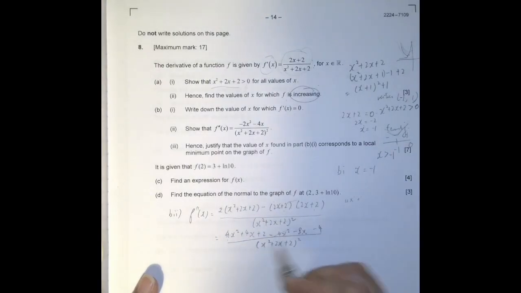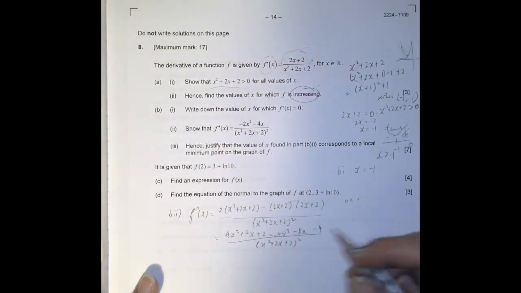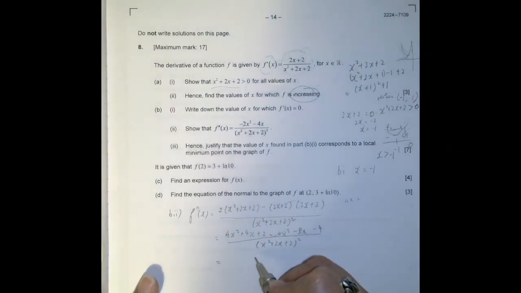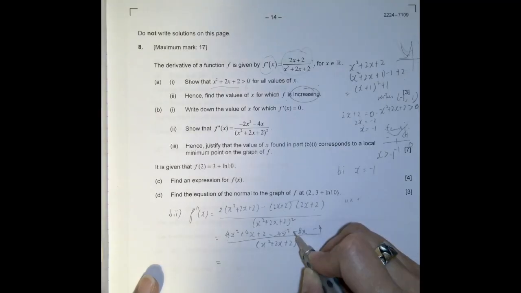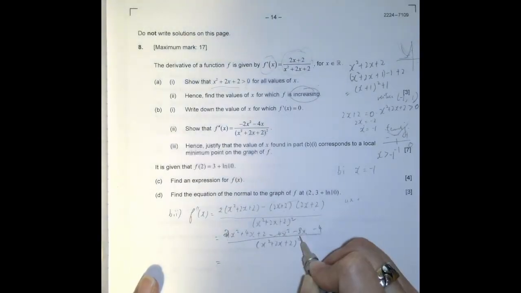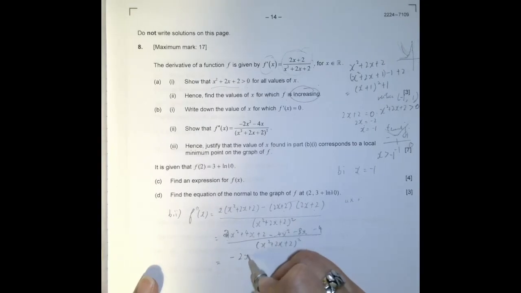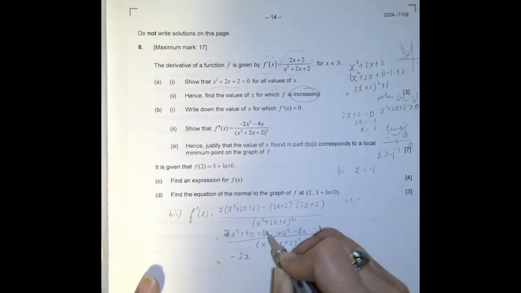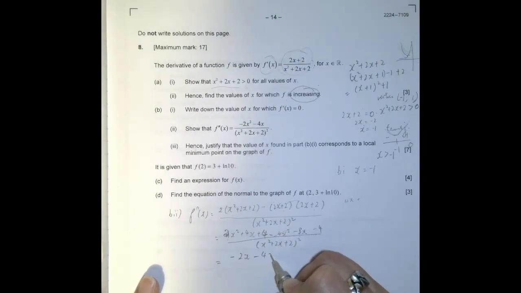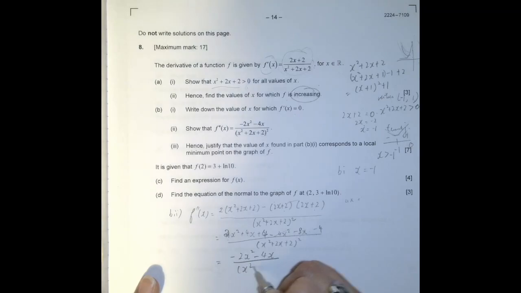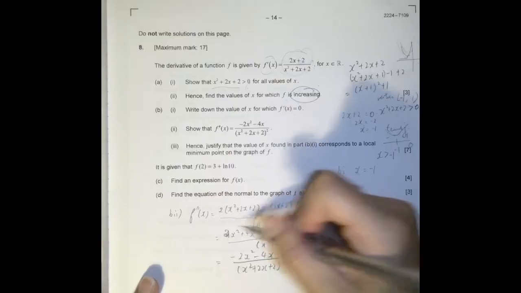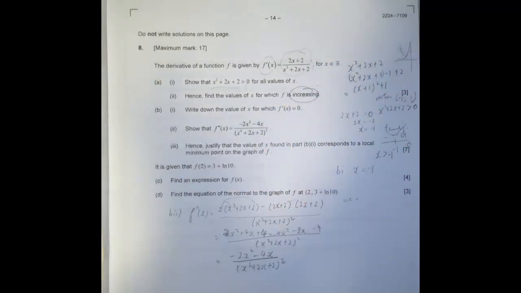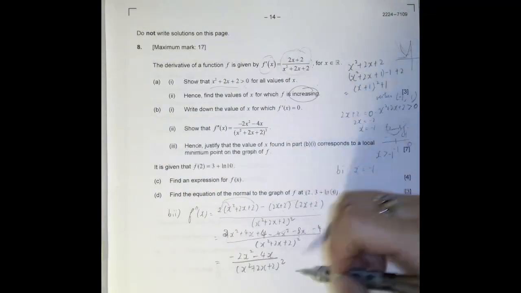So I cancel that out. This should be minus 2x squared minus 4x, over x squared plus 2x plus 2 all squared. All right, I fixed that a bit because I didn't multiply all of them. I care less, but I fixed that. So the answer is the same now.